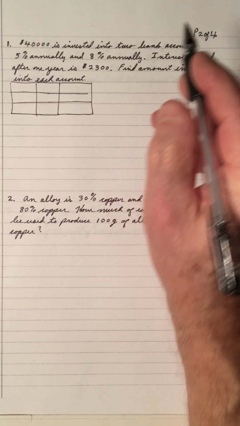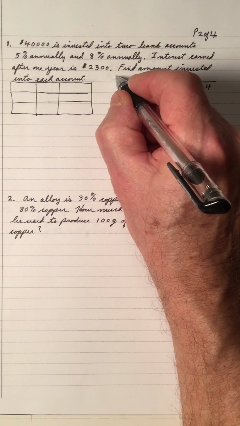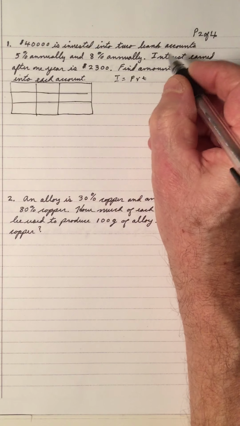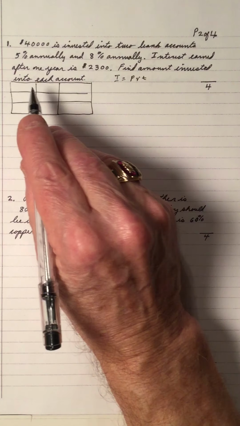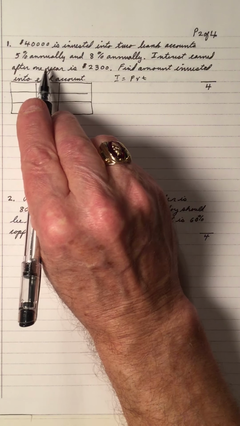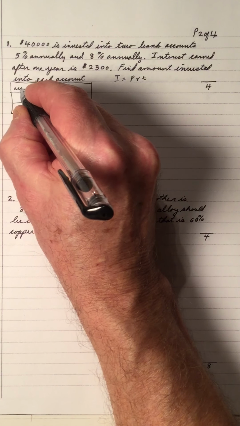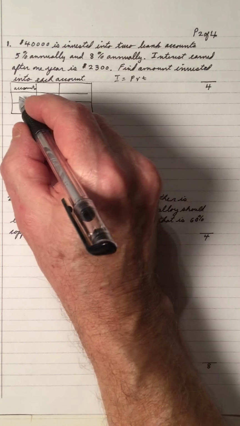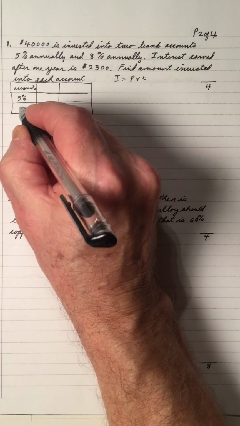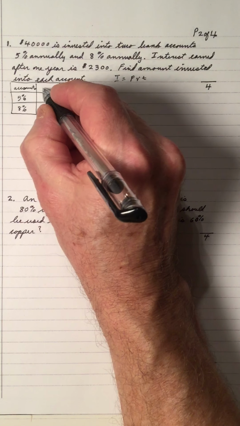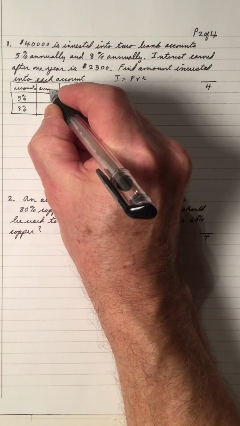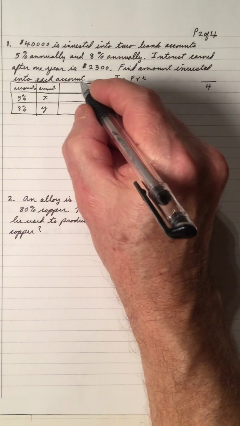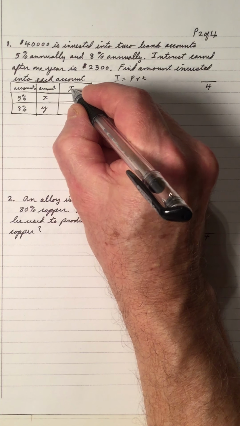Okay. Notice that we have interest, and interest is principal times rate times time. So we have 2 bank accounts that we're putting money in. Let's call this accounts, and the accounts are 5% and 8%. Let's call the amount of interest earned X for the 5%, and for the 8% it's Y.